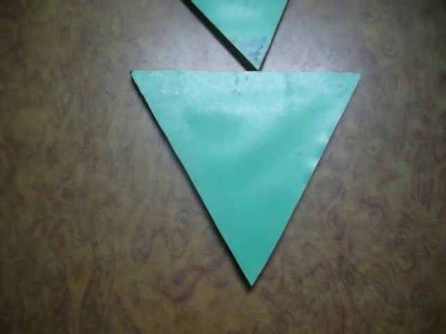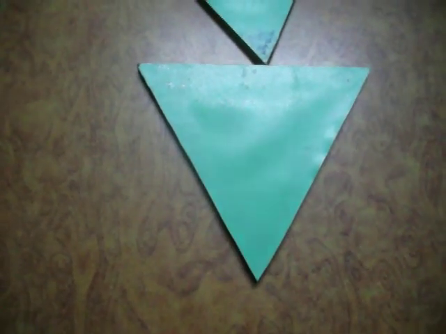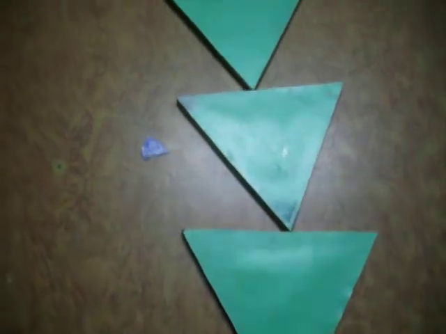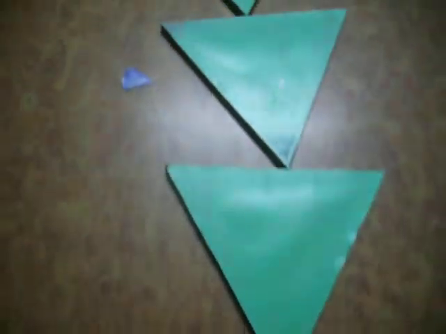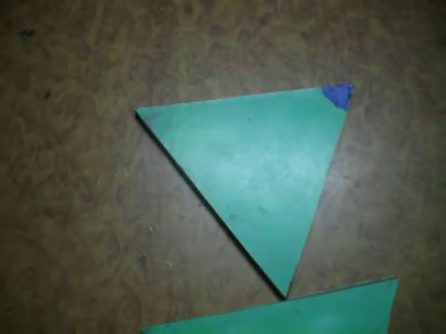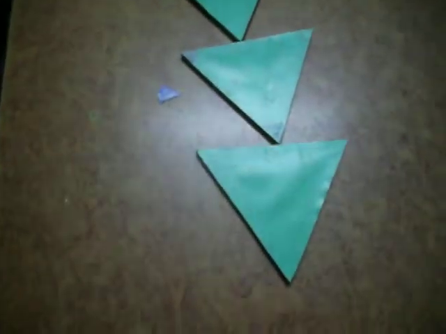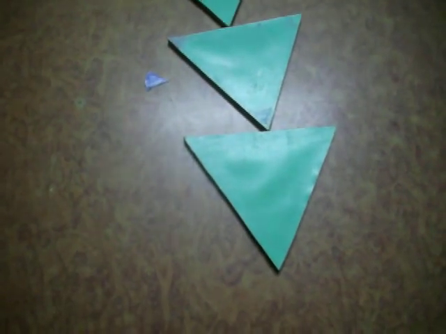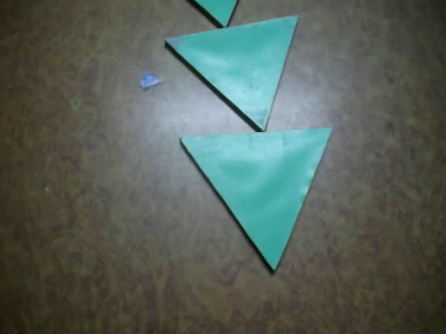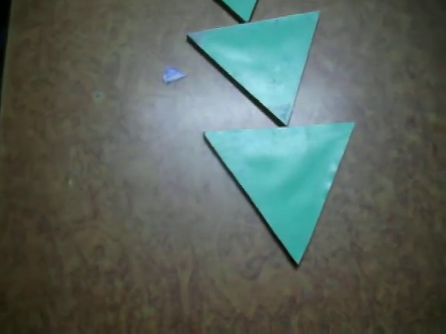Here we have an equilateral triangle. There are a lot of equilateral triangles we can see on this table: 1, 2, 3, 4 and 5. Five equilateral triangles are there on the table. Now let us see whether these equilateral triangles are congruent or not.